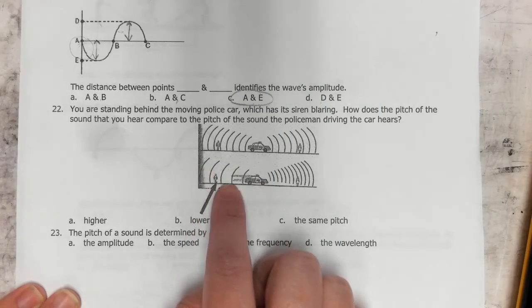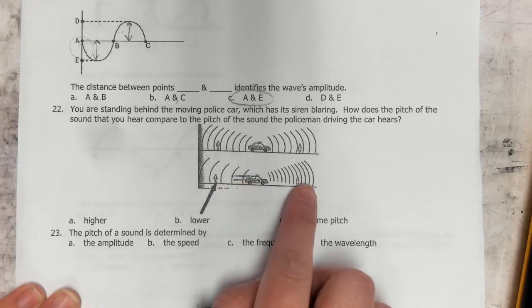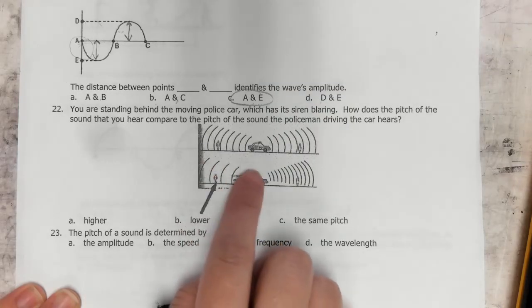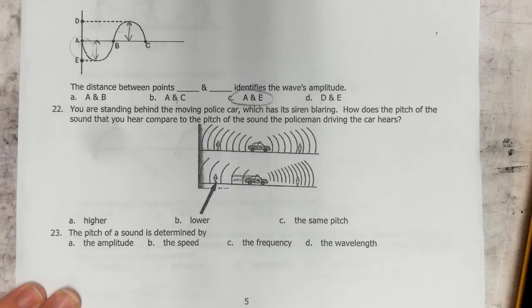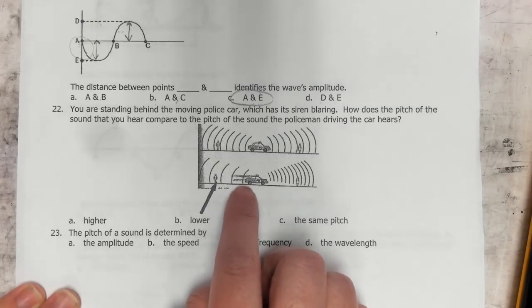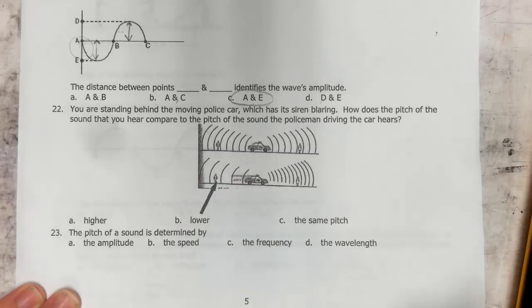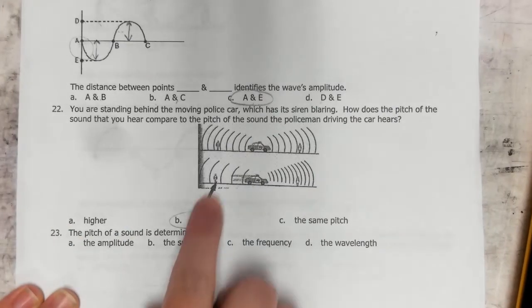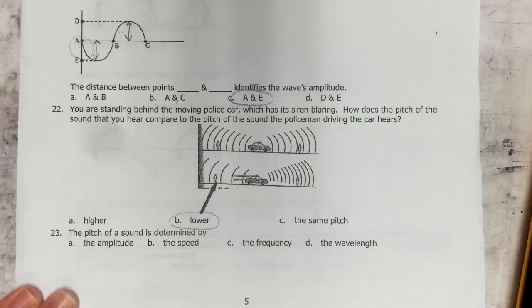But for you, these sound waves, he is driving away from them, and so as he is producing the waves, he is moving away from them, and so the waves end up being elongated, the wavelengths are longer, and that's going to make the frequency lower. Because you have longer wavelengths, you're going to have lower frequency. There are fewer of them per second. And lower frequency is going to sound as a lower pitch. And so what you hear would be lower than the actual sound that the siren would be making.